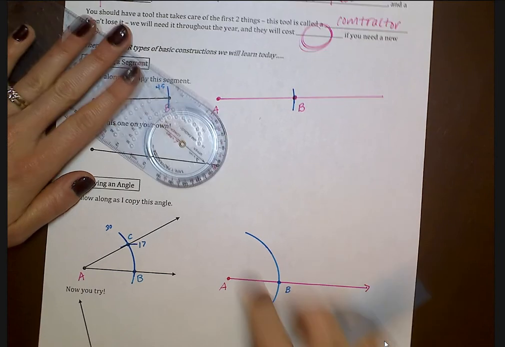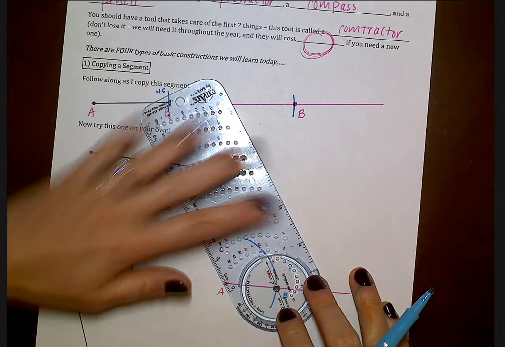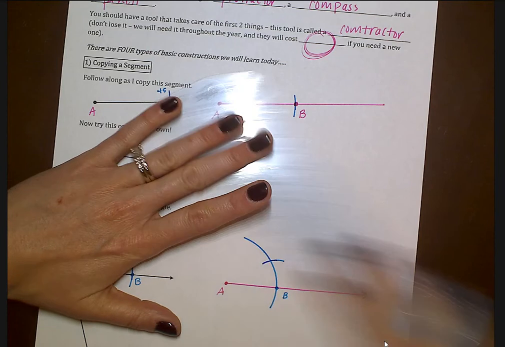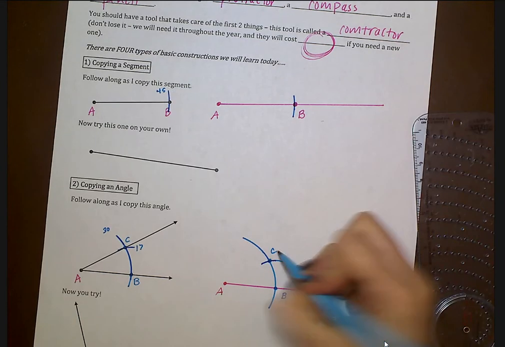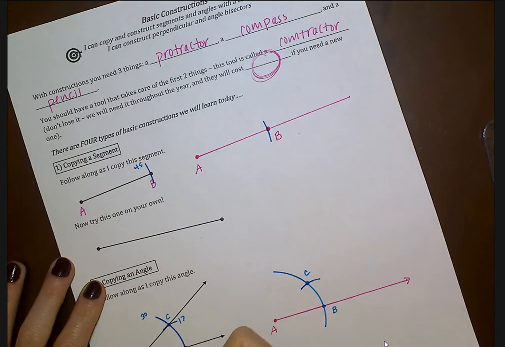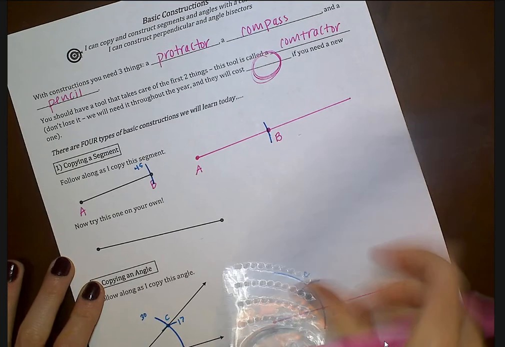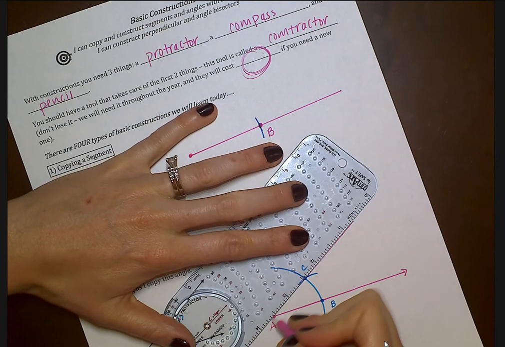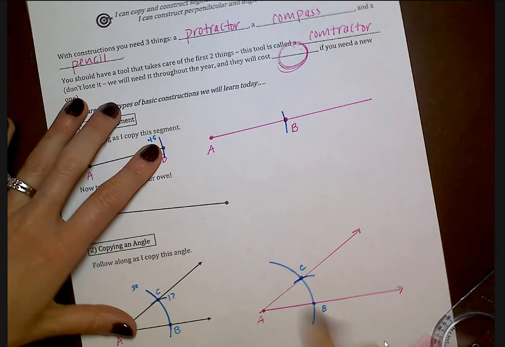So I'm gonna put the brass circle on my point B and mark 17 on my drawing. And where those guys met, that's my point C. So now I can finish my angle. I just need to connect C and A, and that's where my second ray is. Yep. I kind of missed, but that's good enough.